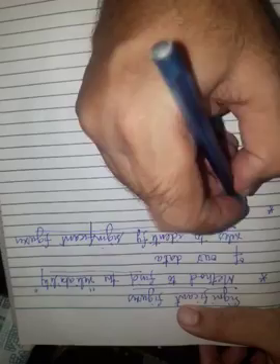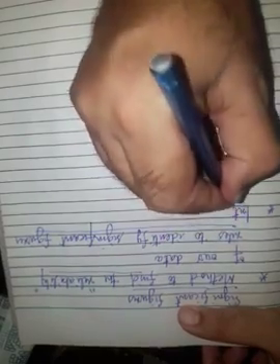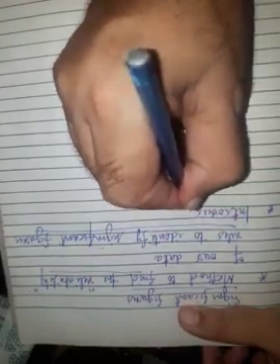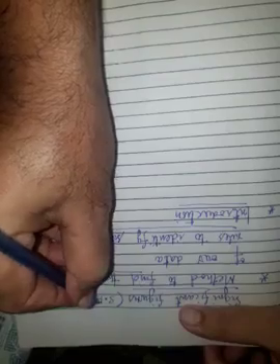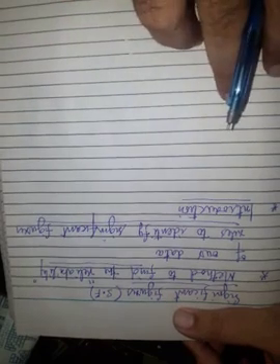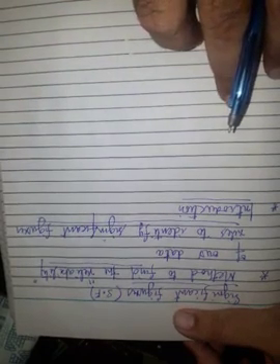First point is introduction. I will use the short form S and F for significant figures. From now on, I will use S and F, S.F., for the word significant figures. Introduction.